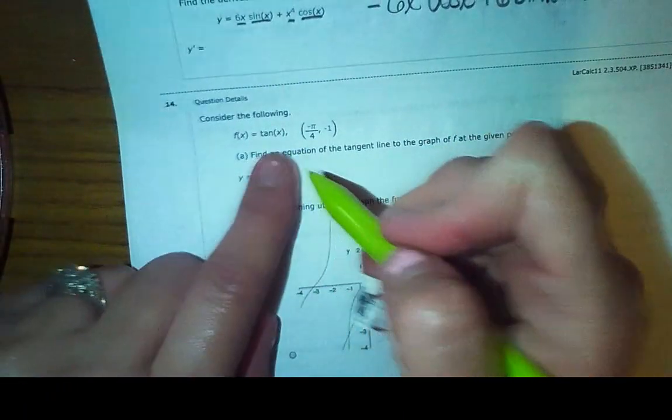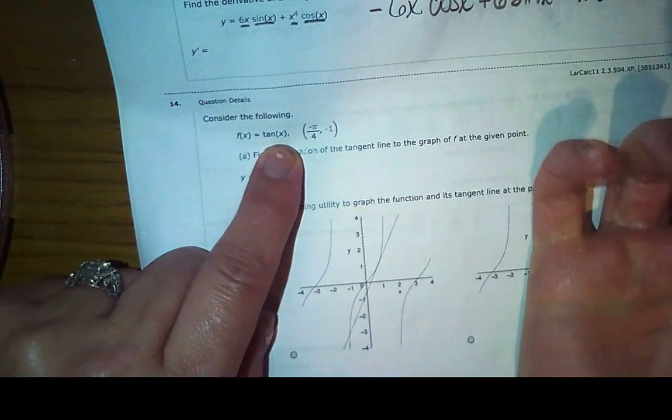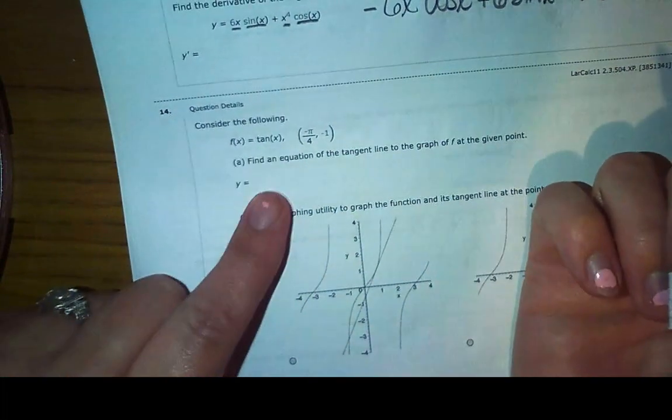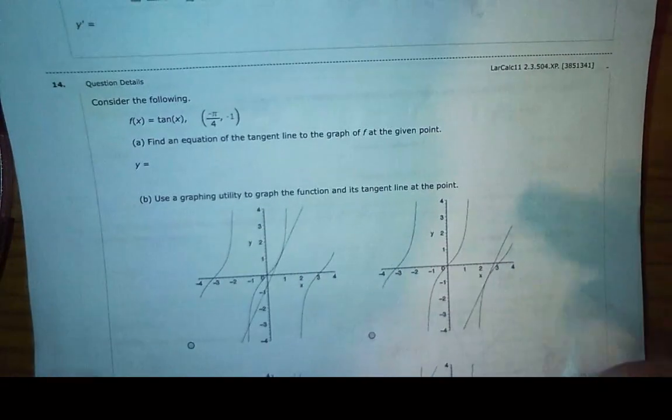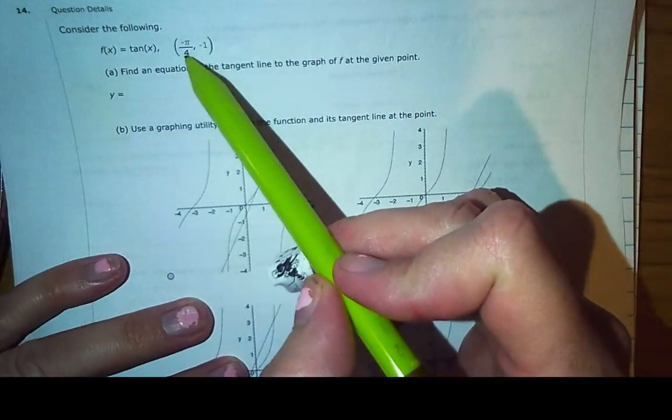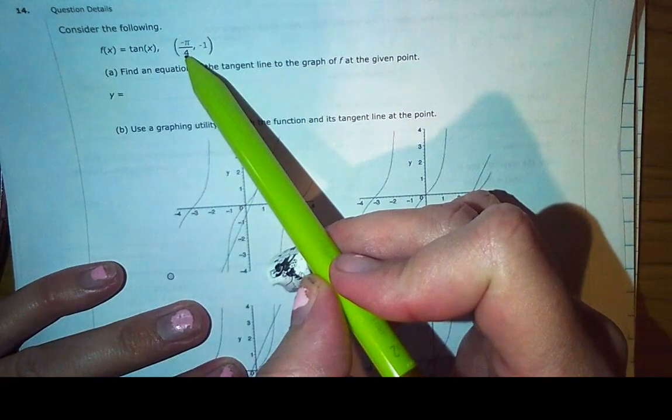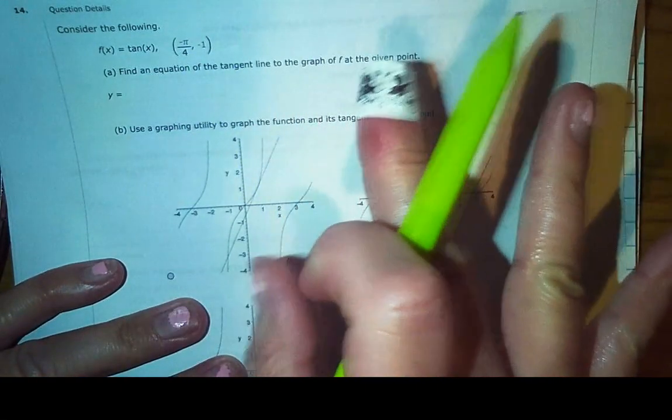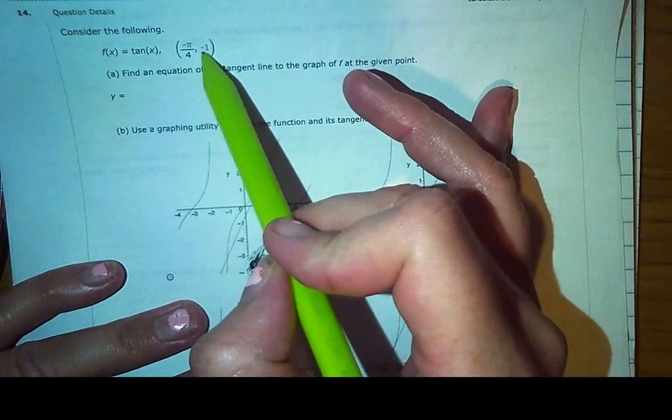All right, consider the following. I've got the tangent of x. That's another one that we have not taken a derivative of. So find an equation of the tangent line to the graph of f at the given point. So first of all, I'm looking at the point negative pi over 4, which is about negative 3/4-ish, because pi is 3.14, and then comma negative 1.